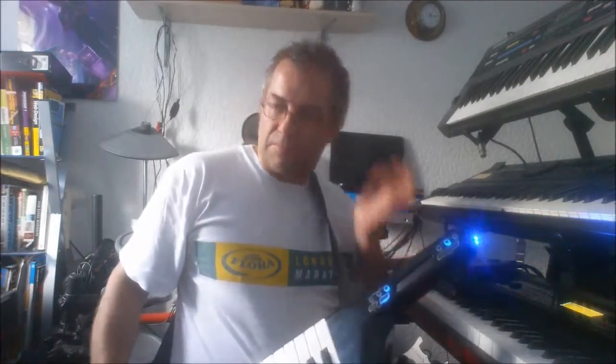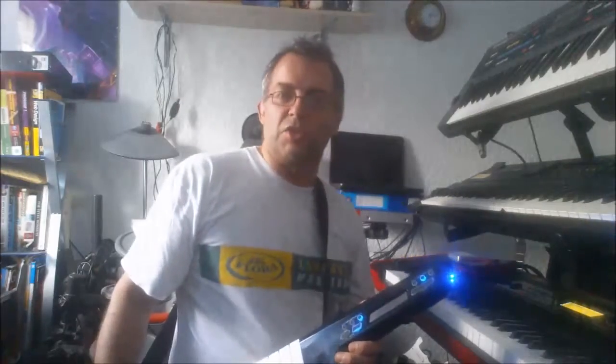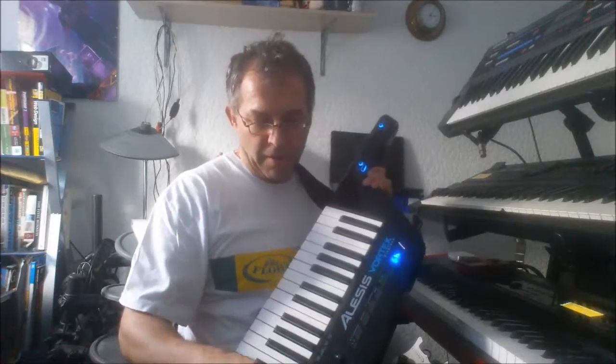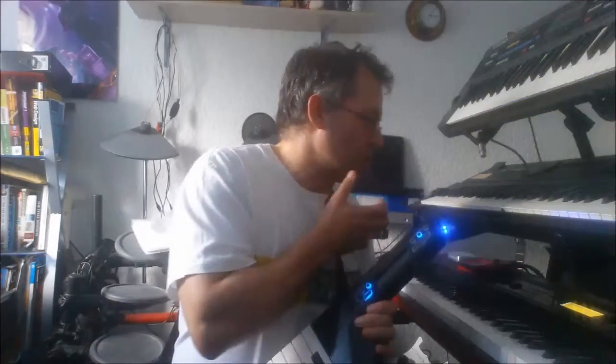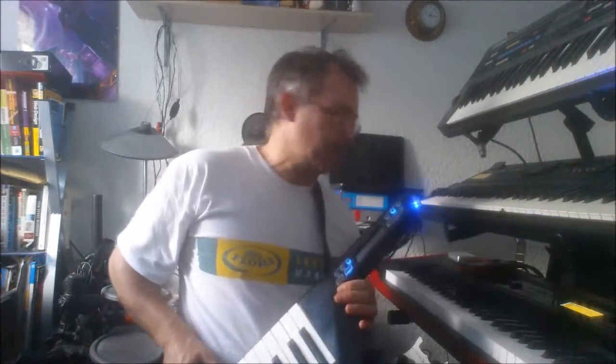Now what I've got is a foot controller set to switch the drum machine on and off. I've got knob 1 which will turn the arpeggiator on and off, knob 2 is controlling the filter, and knob 3 is bringing in aftertouch messages which are sending bigger reverb signals and chorus signals than the regular playing will do. So let's have a listen.